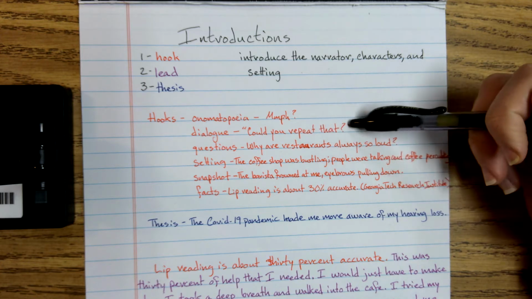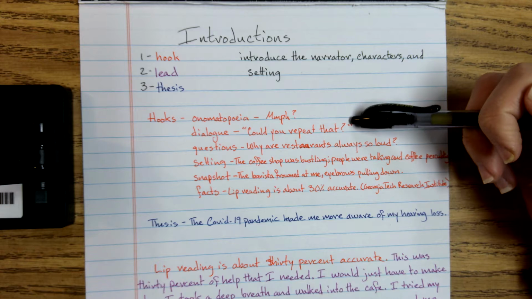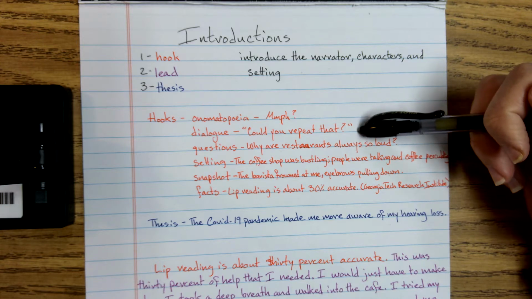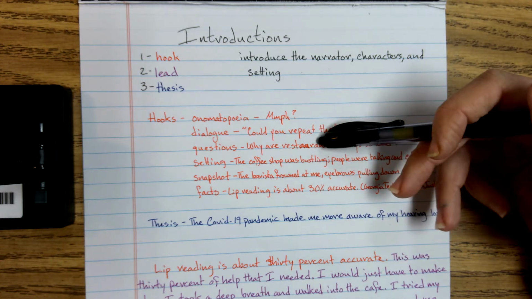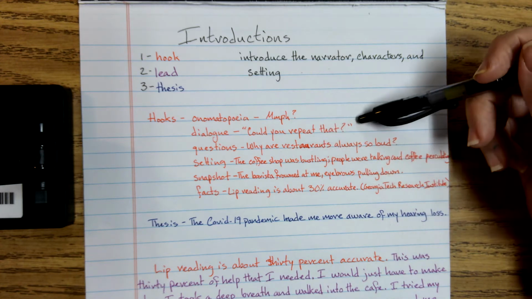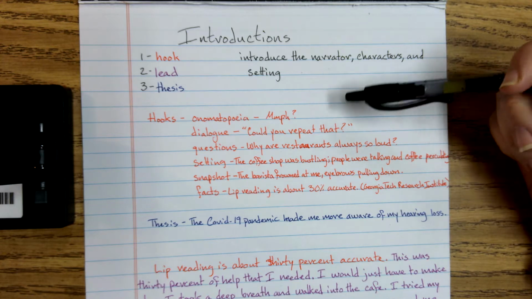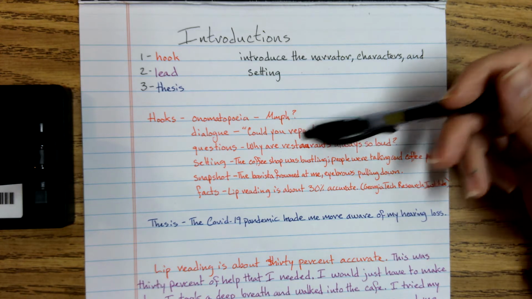And that'll grab the reader's attention. You can start with dialogue, which is the words that are being said by characters in a story. And that can often immediately grab a reader because it puts them directly into the action of what's happening in that story at the time. So dialogue, here, could you repeat that?